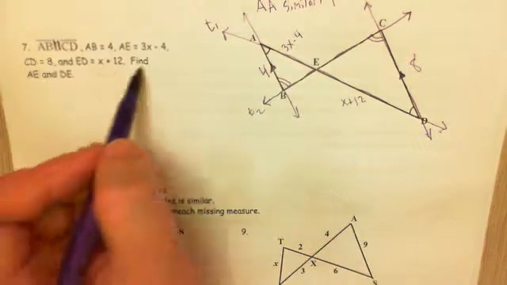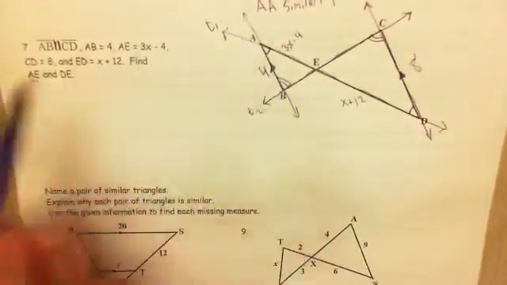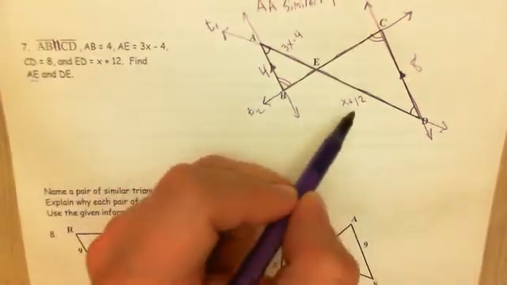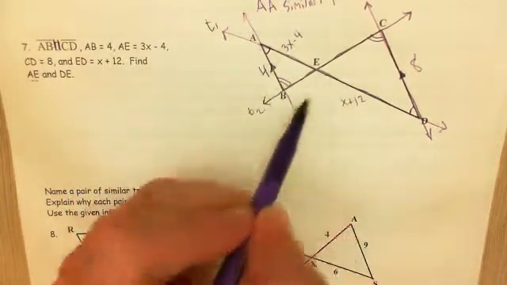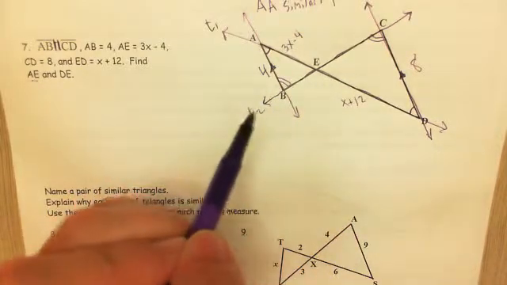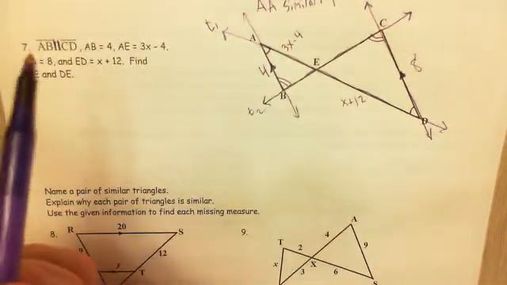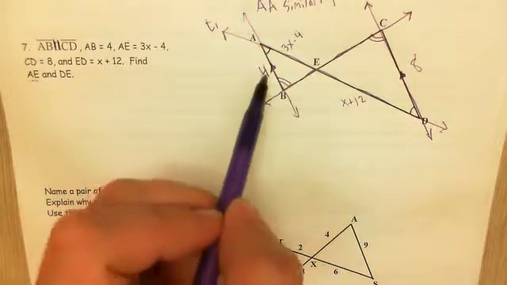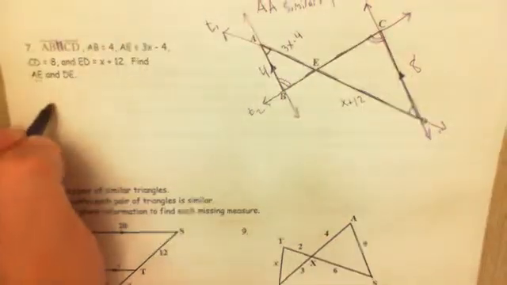Alright, and they want us to find the measure of AE. So that's this one. They also want us to find the measure of DE. So that's this one. In order to do that, we're going to need to know what x is, right? To be able to figure out AE and DE. So we're going to use a proportion. Since we know the 2 triangles are similar, then they must be proportional. So I'm going to make a ratio of my corresponding sides. We have 4 is to 8. That's the first set of corresponding sides.